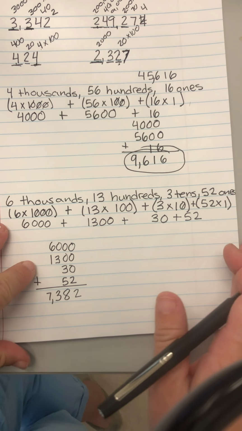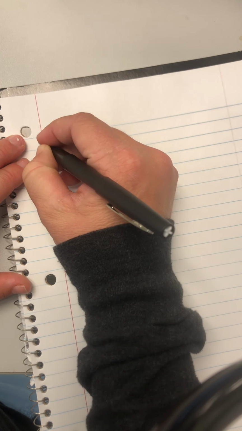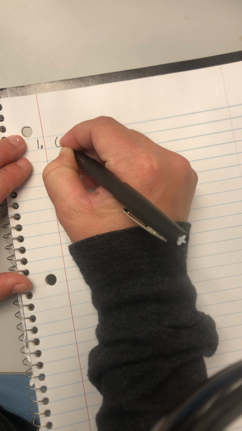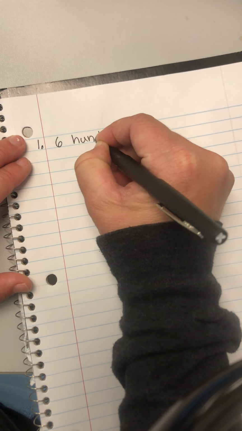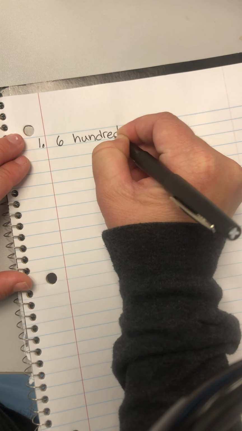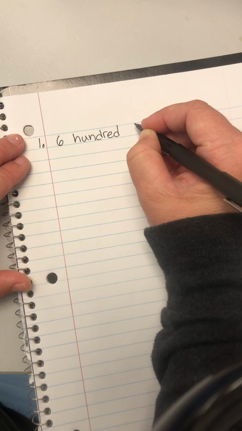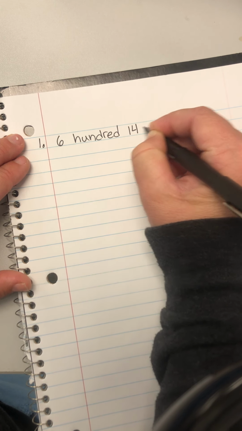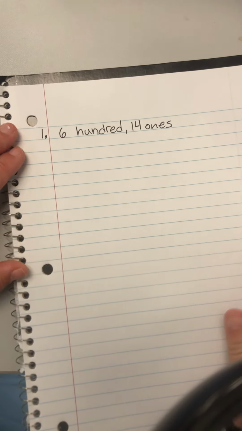Okay, I'm going to give you an example to do on your own. I'll start with an easy one. 6. We have to write it down too. Yep. 100 and 14 ones. Figure out what that number is in standard form.